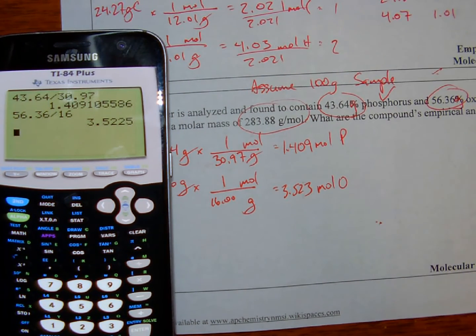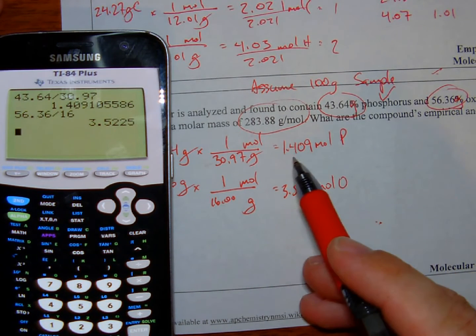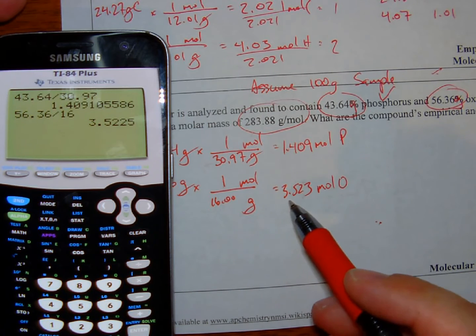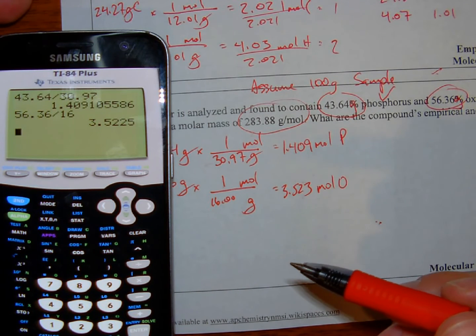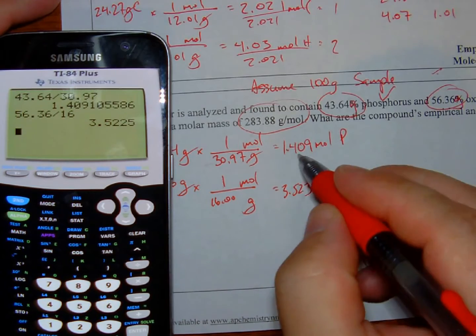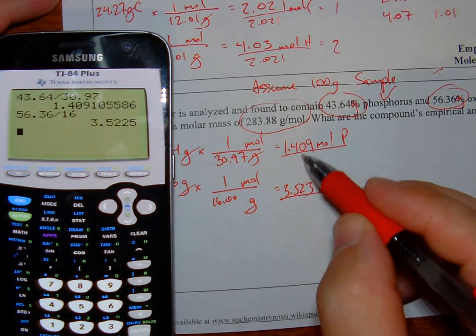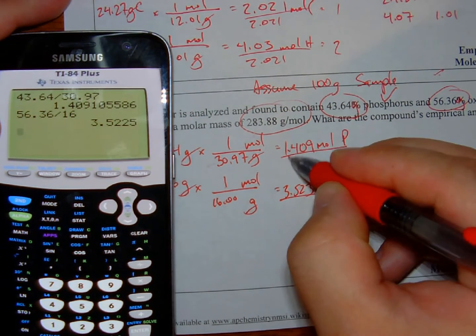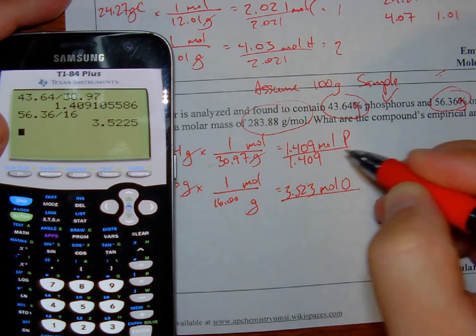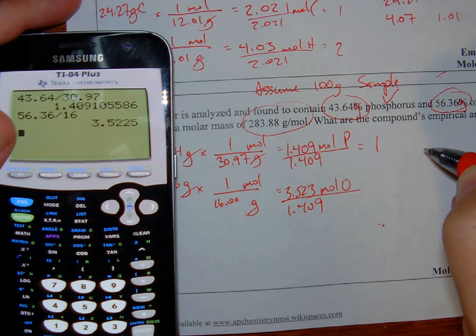So that's the ratio of moles I have of phosphorus to oxygen. Now, I cannot write something as crazy as P 1.409, O 3.523. I have to get them to be whole number ratios. They have to be integers. And so remember, the trick I do is I pick whatever number is the smallest out of these 2, and I divide all of the values by that smaller number. So in this case, it's the 1.409. And this is obviously going to be 1.